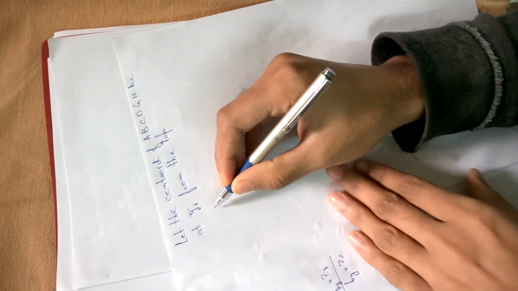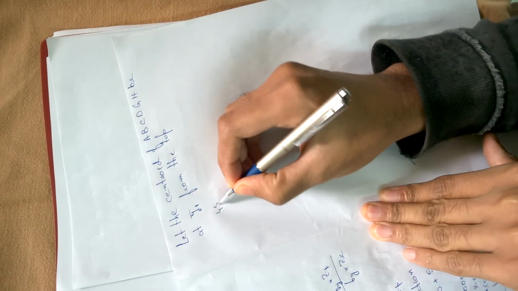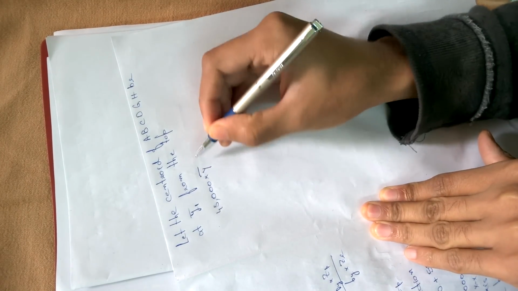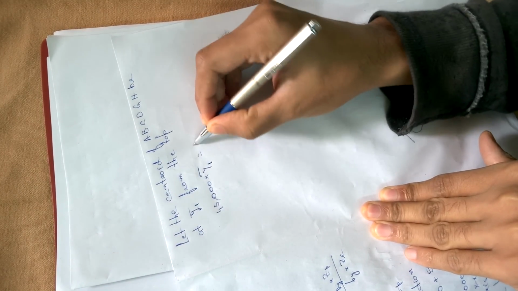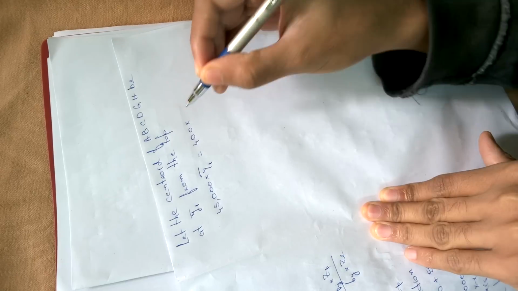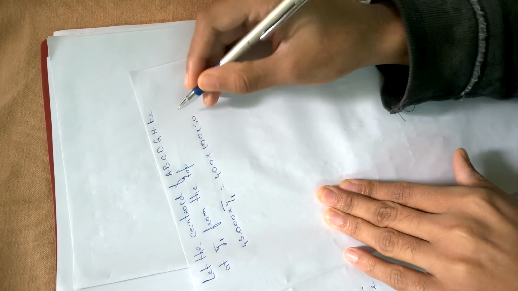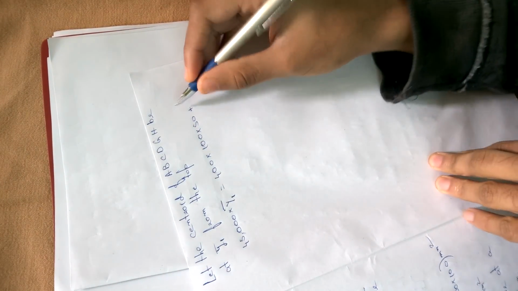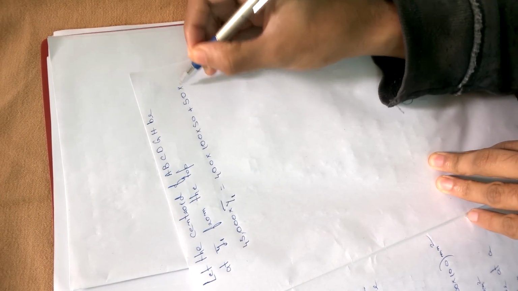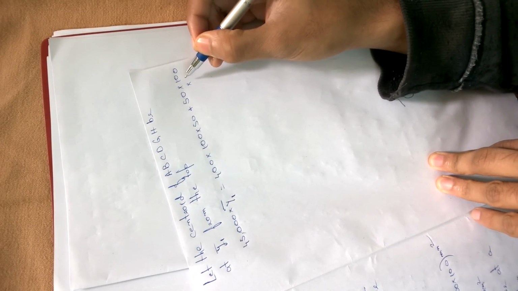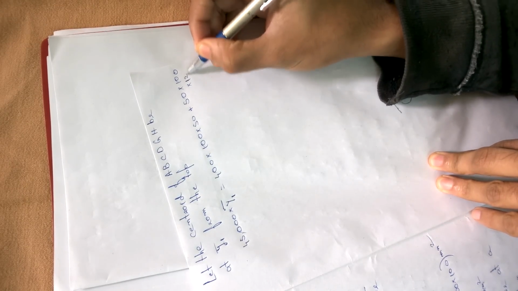So the total area is 45,000 into y1 bar equals 400 into 100 into 50 plus 50 into 100 into 125.